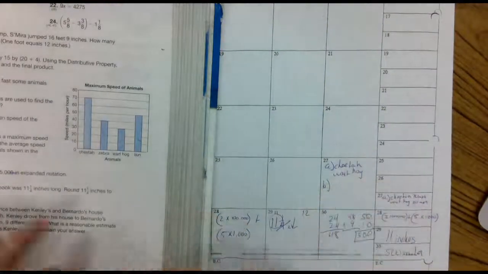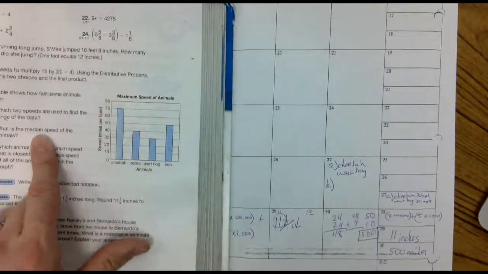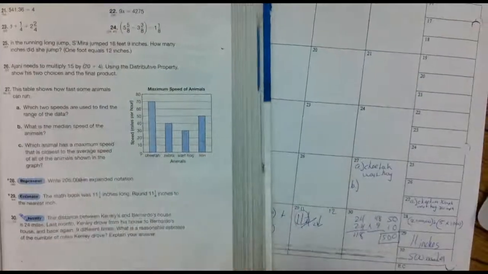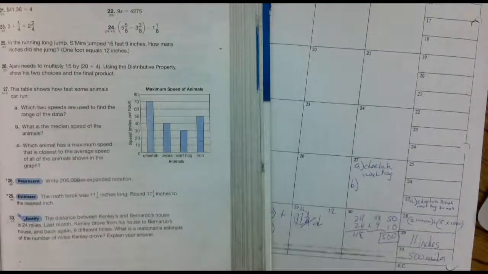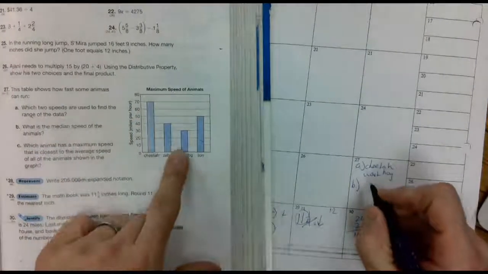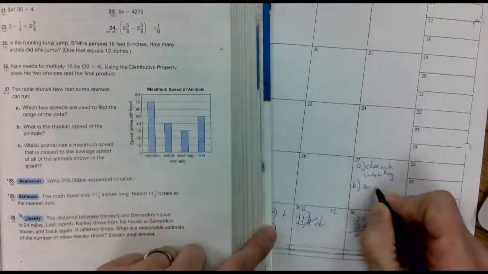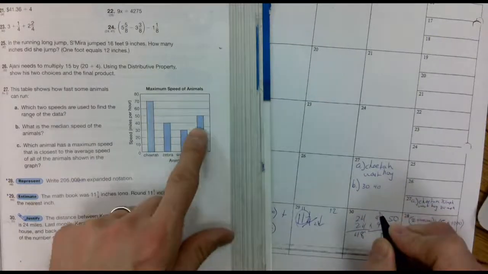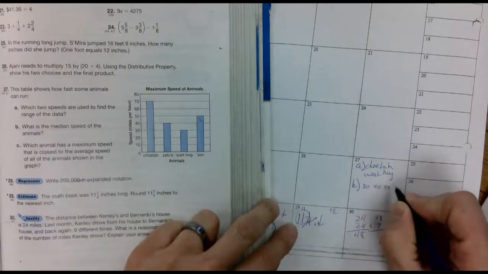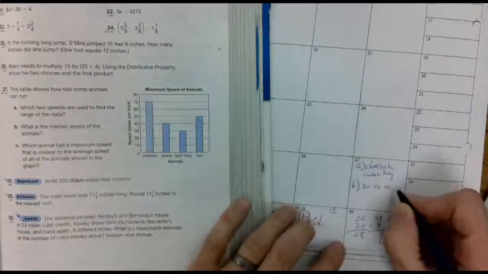Let's go on to B. Now B says, what's the median? And the median in a road is that thing in the middle. So we're trying to find the middle number. So we're going to line all these things up in order. We've got warthog at 30. We've got the zebra at 40. We've got the lion at 50. And we've got the cheetah at 70.